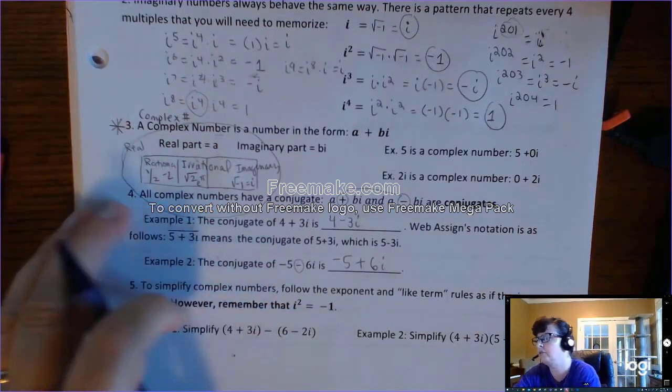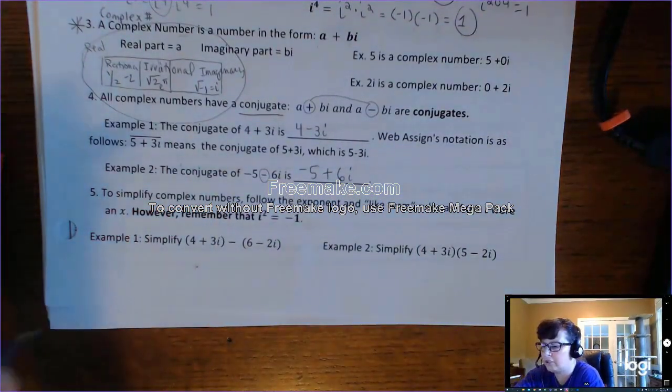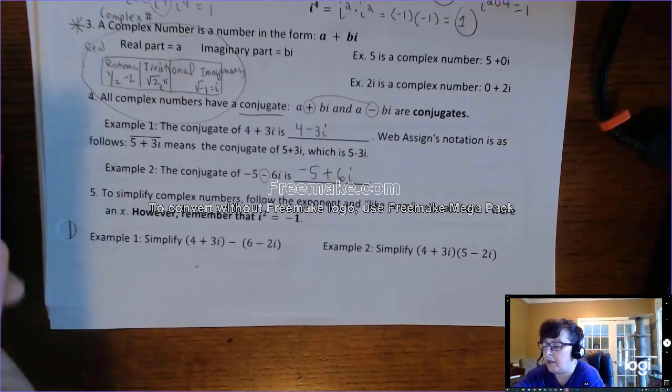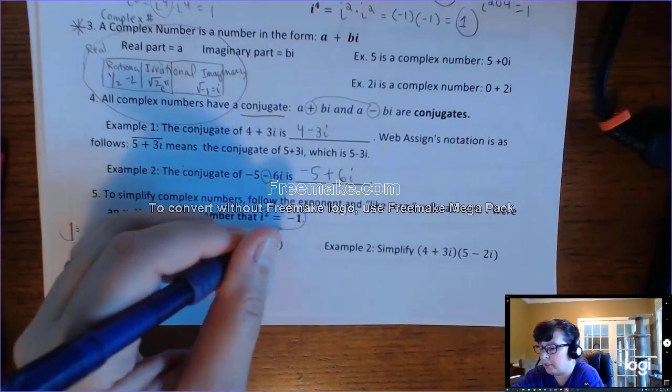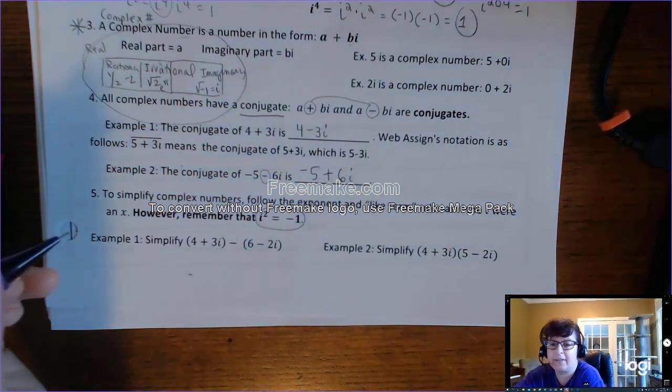All right, to simplify complex numbers, what you want to do is just treat i like a variable. You want to follow the exponent rules and the like terms rules as if i were an x. However, you're going to want to do this extra bit of reducing. You won't leave i squared alone. You're going to reduce it to -1.